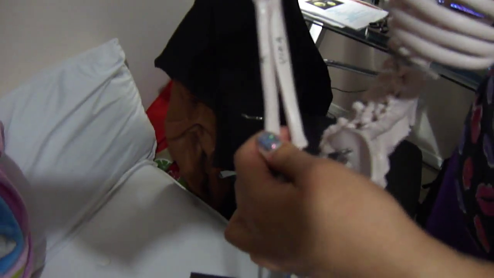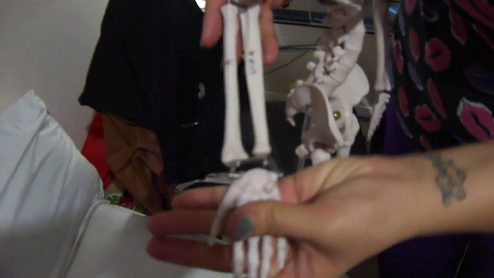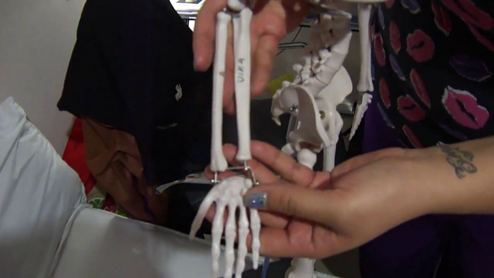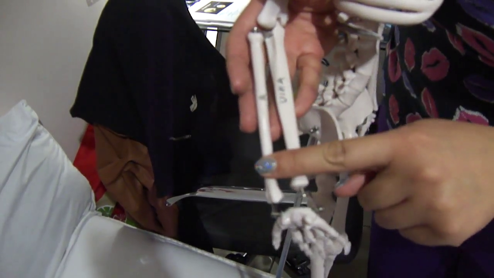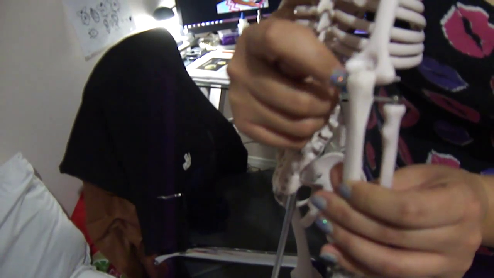Okay, then the forearm. Can you see this part? Huh? Okay. You have the ulna and the radius. What else? The olecranon is this bone here, this big part, that would be the elbow.